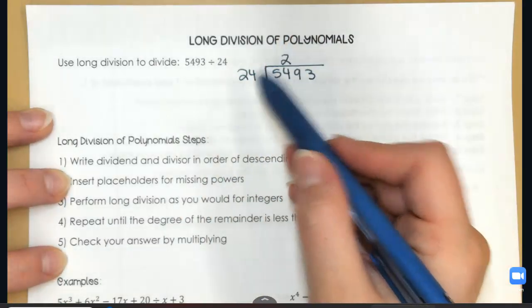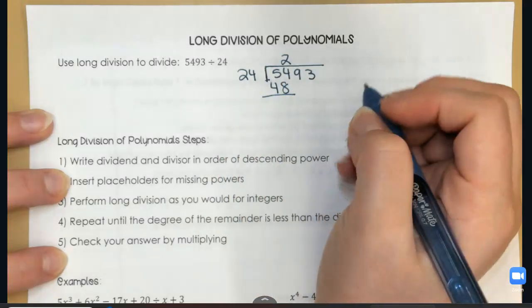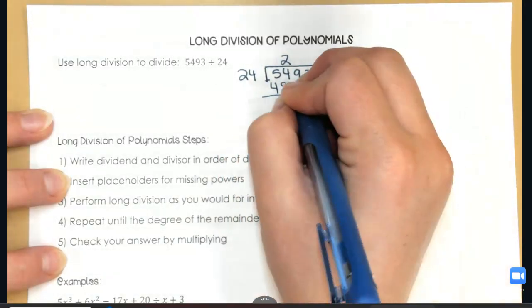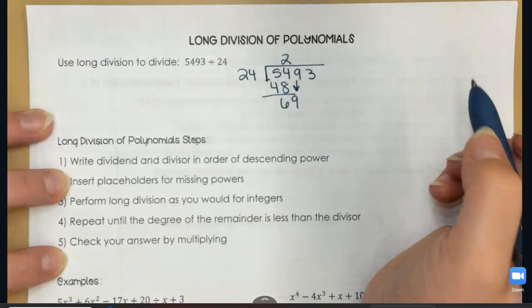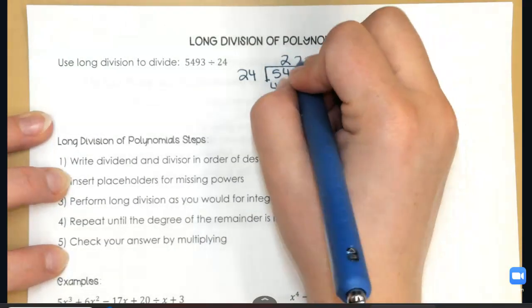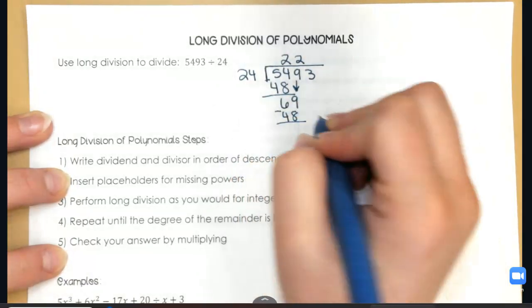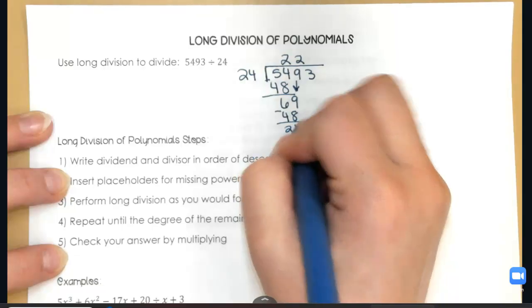Now I'm going to multiply 2 times 24, and that gives me 48. Subtracting 54 and 48 gives me 6. I'm going to bring down the next digit, which is the 9, and I'm going to repeat the whole thing over again. 24 can go into 69 twice as well. 2 times 24 is 48. 69 minus 48 is 21.